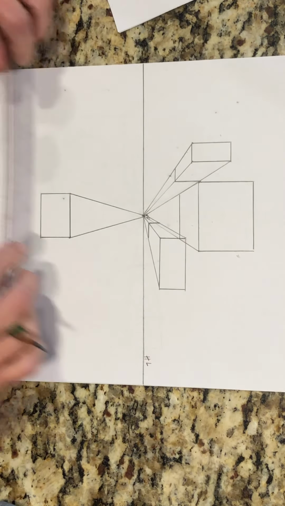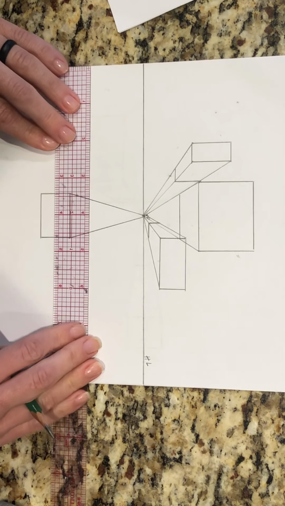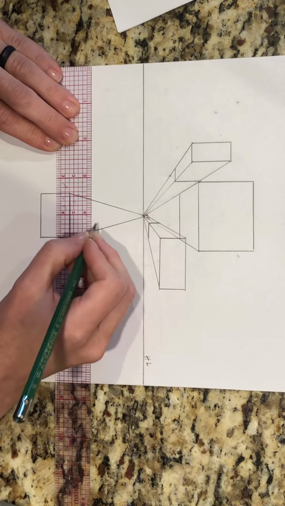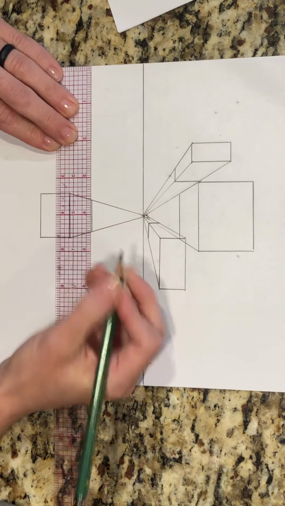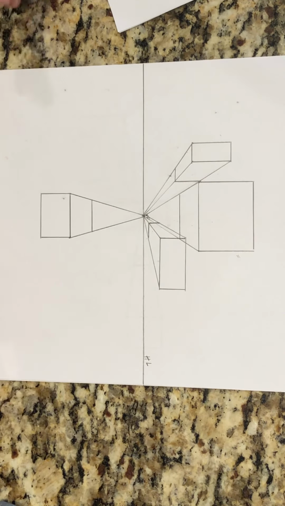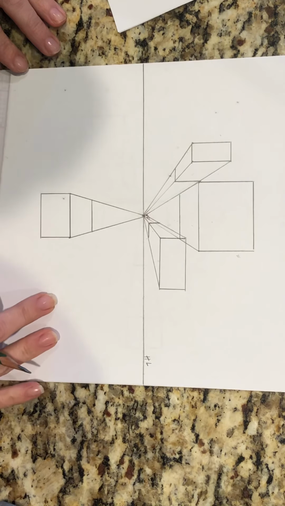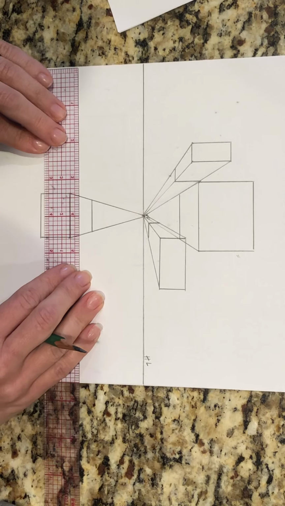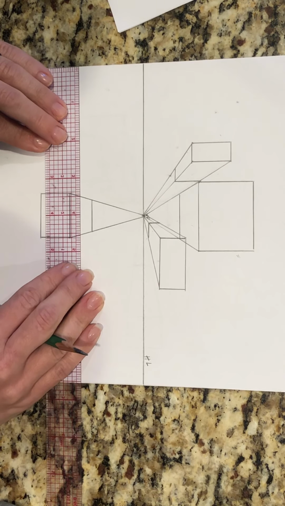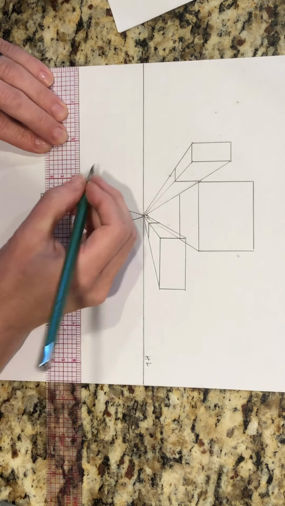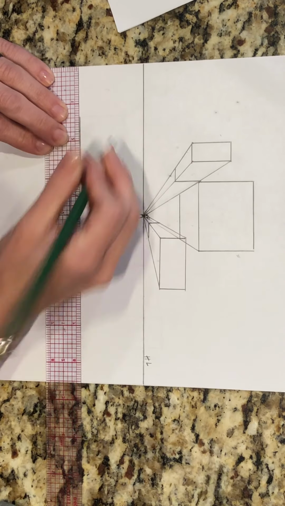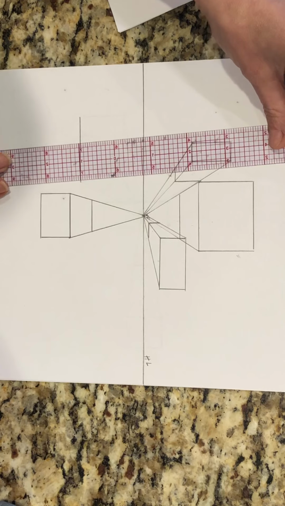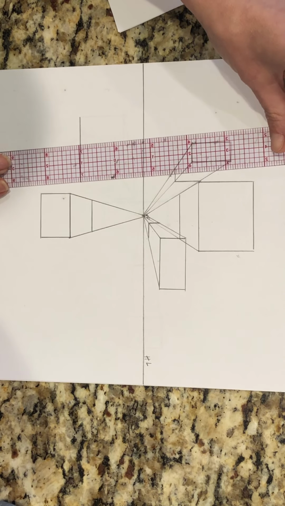And then we're going to end up figuring out how deep we want our box to be. All right. Okay, and then we're going to end up making a box just to the side. So this one is off center of your vanishing point, so you will actually see the top and the side that's closest to your vanishing point.